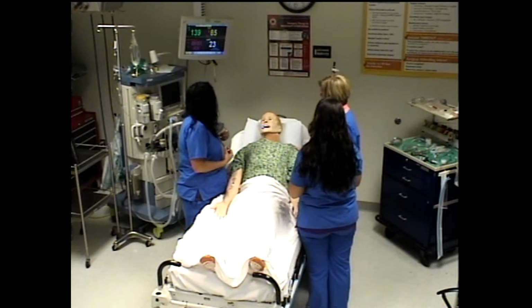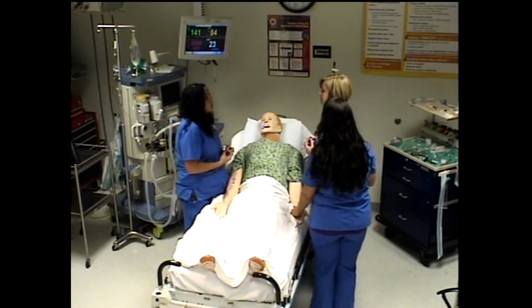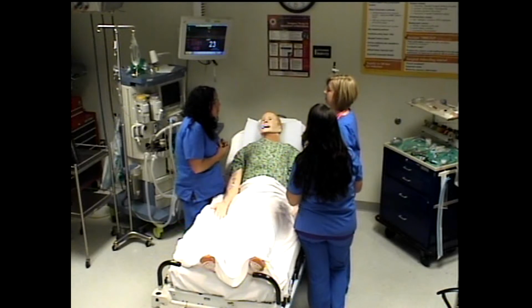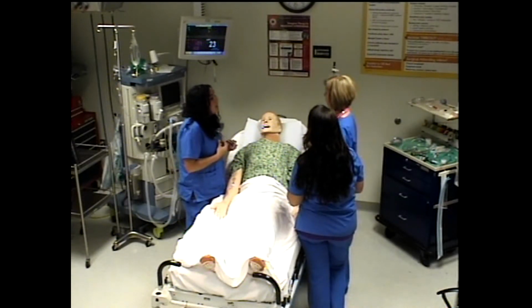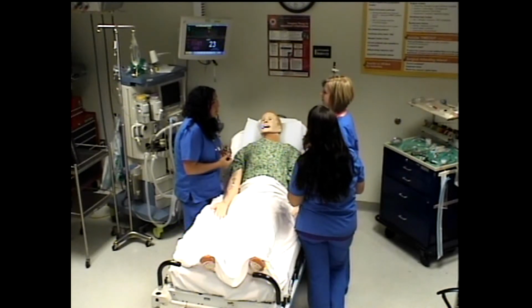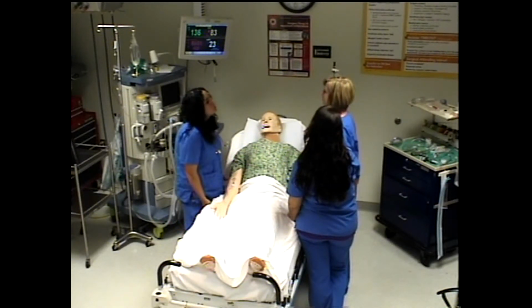Are you in any pain right now? No. Ask the doctor for something to lower his heart rate. The doctor says you can give him 0.25 of digoxin. Okay, we're going to give that. Ask if we have the results of the EKG. No. Or the chest X-ray? Chest X-ray shows bilateral congestive heart failure.